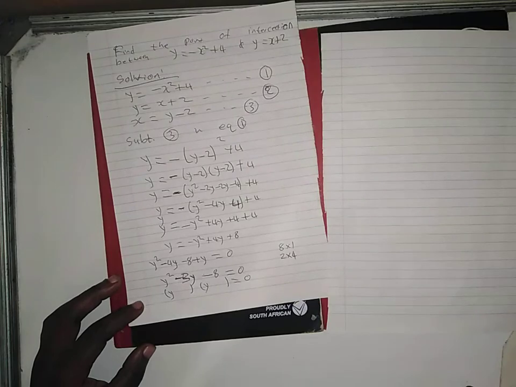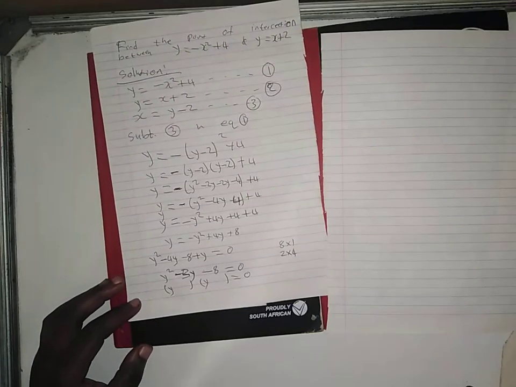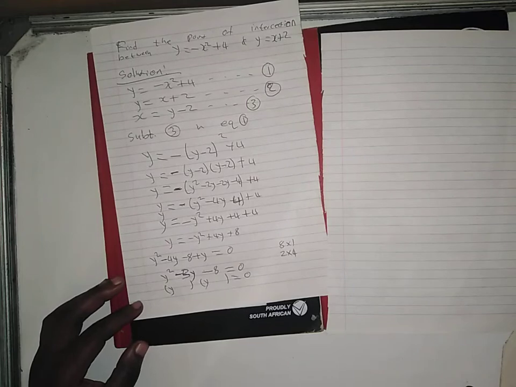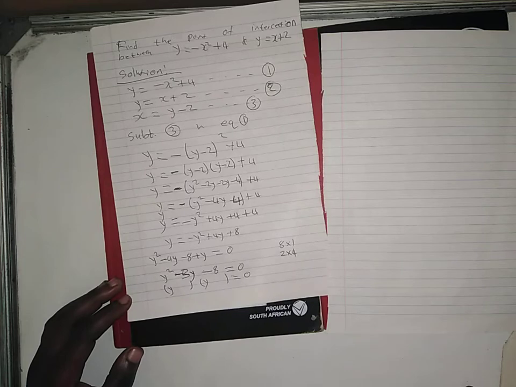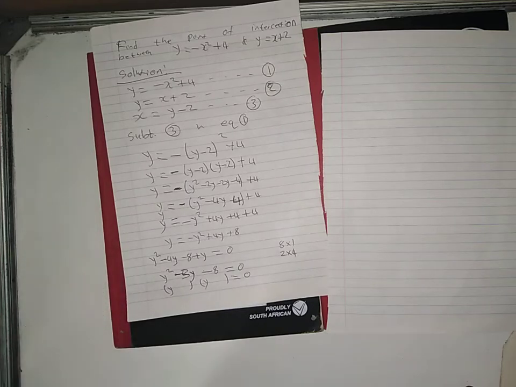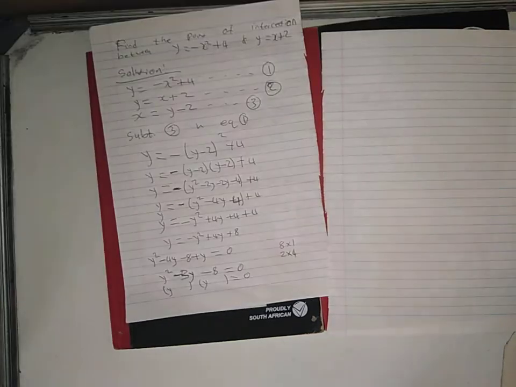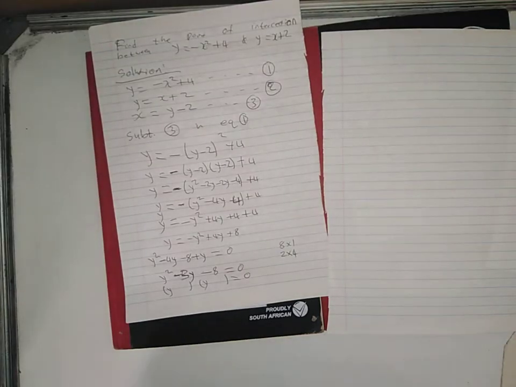Okay, so what do you need to do? You need to use a quadratic equation so that you can find solutions here. Okay, all right, guys, so we need to use the quadratic equation.